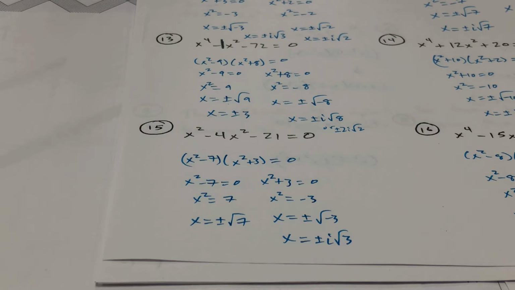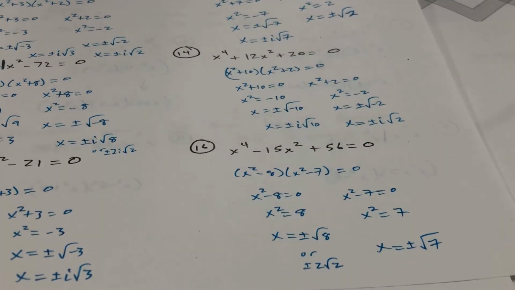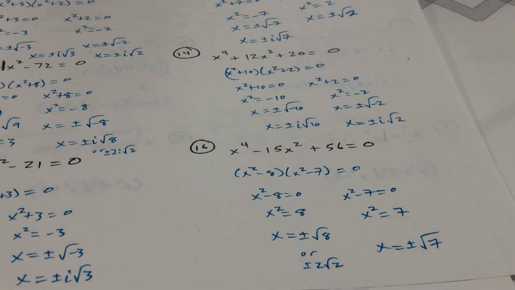All right, take the square root of a negative 3, you get plus or minus i root 3. Take the square root of 7, you get plus or minus root 7. What multiplies to 56, adds to negative 15? Negative 8, negative 7. All right. Then I get my two answers.